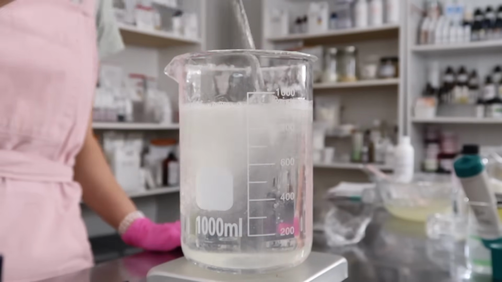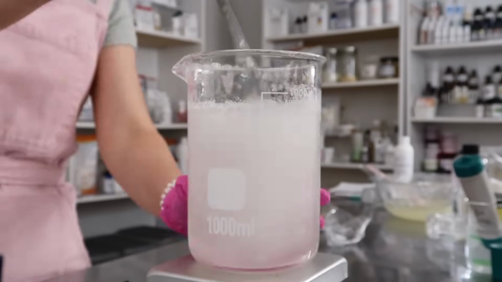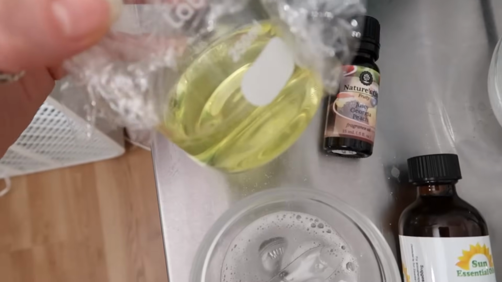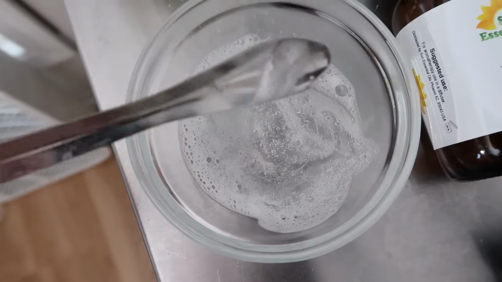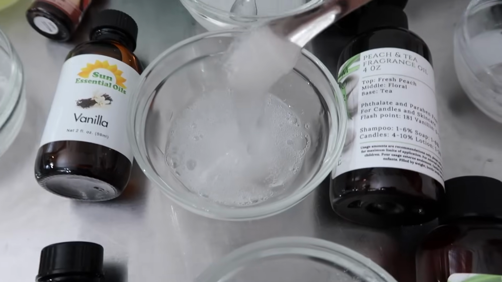It can thicken the body wash, thin out the body wash. It can make it random colors. So you have to experiment with different fragrance oils to see which ones won't interact with your formula at all. And there's really no way to predict this other than doing your own experiments.